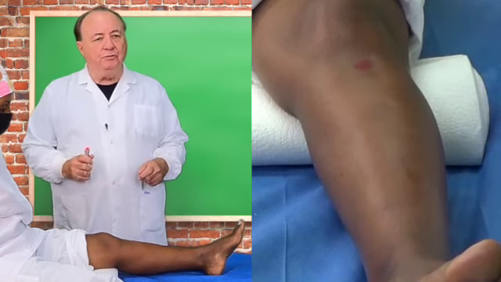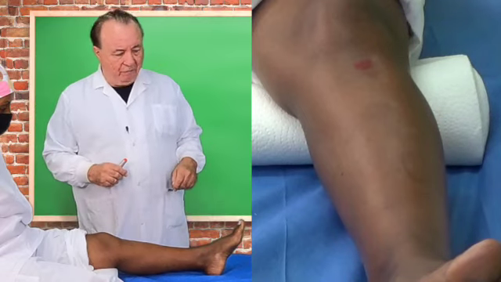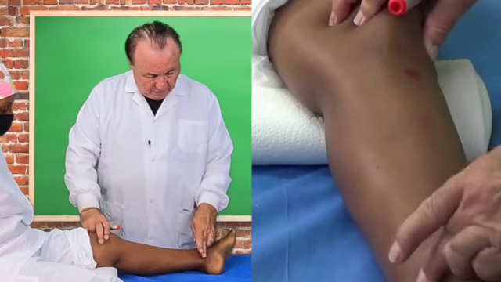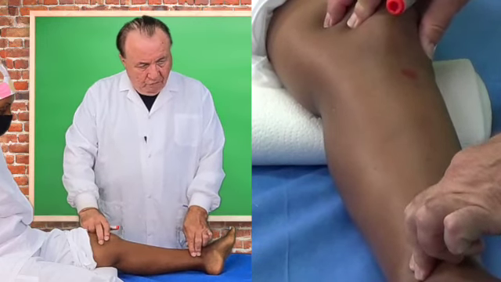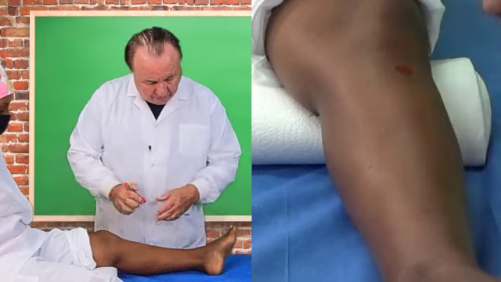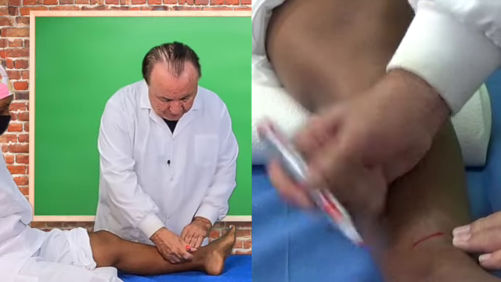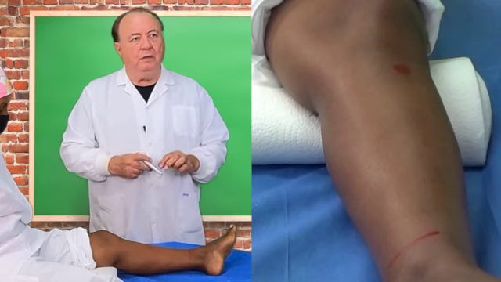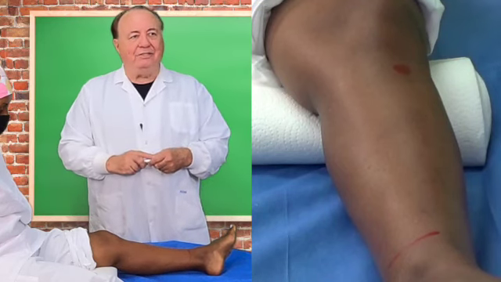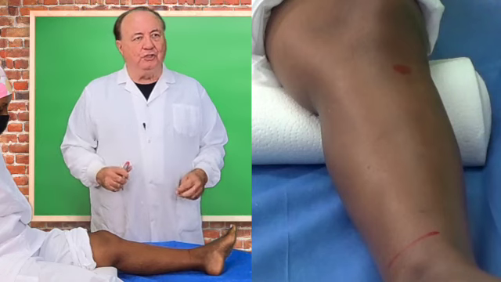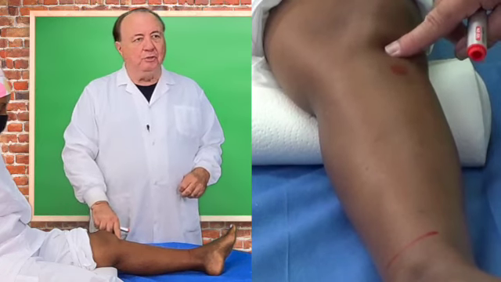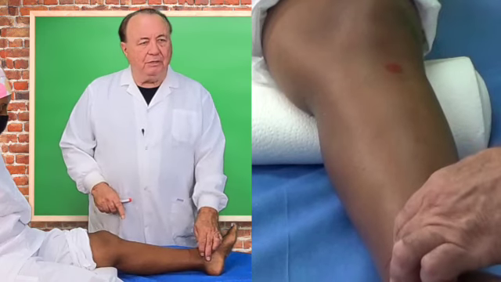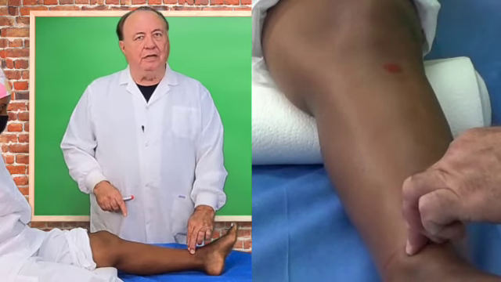If you are choosing to do a long saphenous vein cut down, you have to find it. You find the medial malleolus. You go 2 finger breadths up, 2 finger breadths over, and that is where you will find your long saphenous vein. So for tibial access, lower leg superficial anatomy is important. The tibial tuberosity for interosseous infusion, the medial malleolus for long saphenous vein infusion.